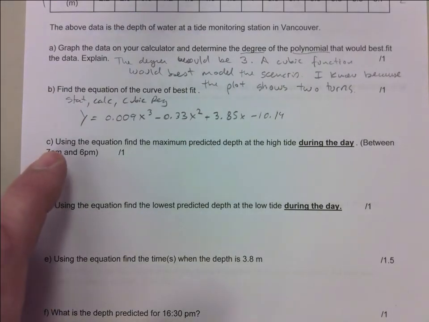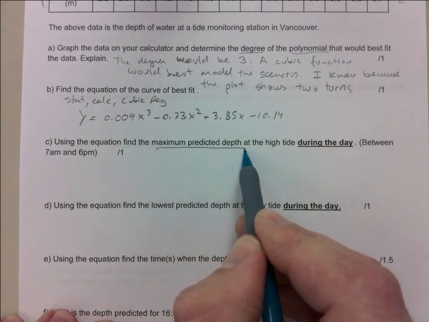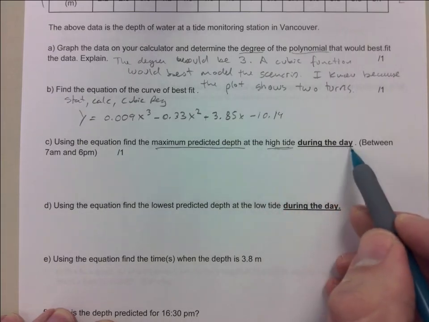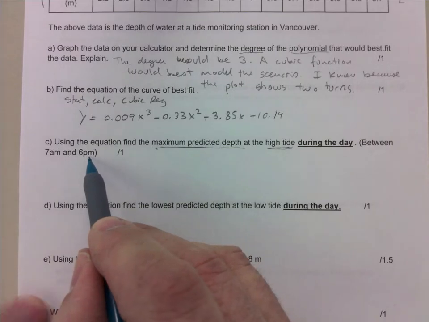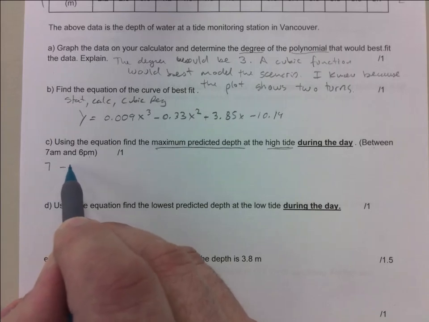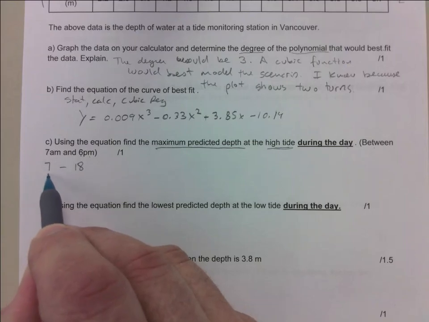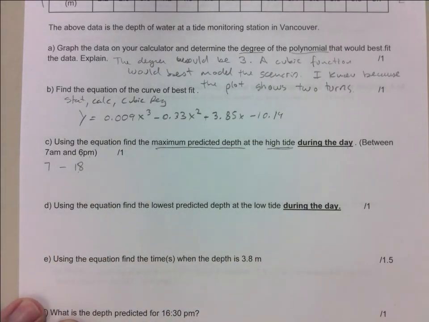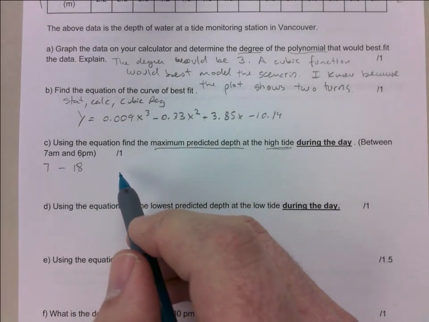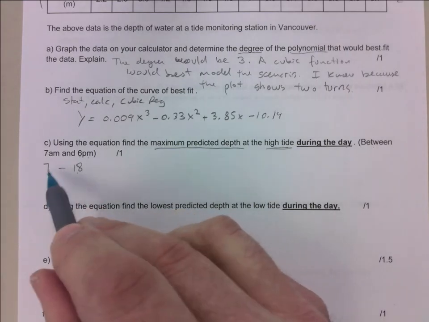So I have that. Using the equation, find the maximum predicted depth at a high tide during the day. So between 7 a.m. and 6 p.m. That means that it's between 7 and 18, right? Between an x value of 7 and 18. I will show you another trick here. If you were with me in grade 11, you know this trick. You got to trick the calculator if you want to do vertical lines.